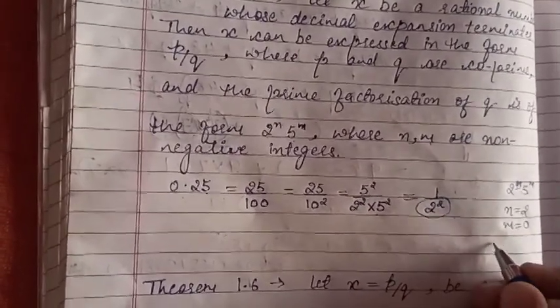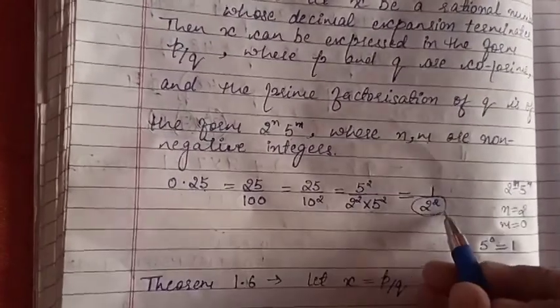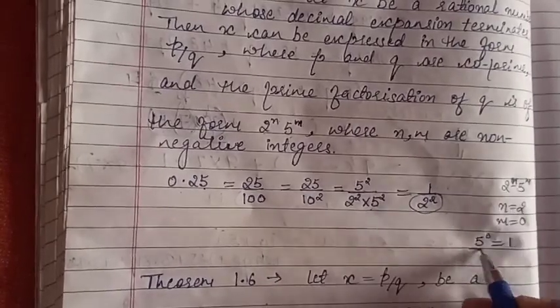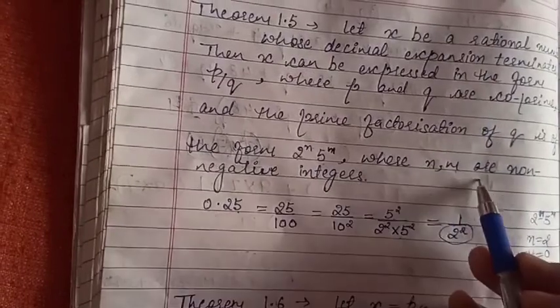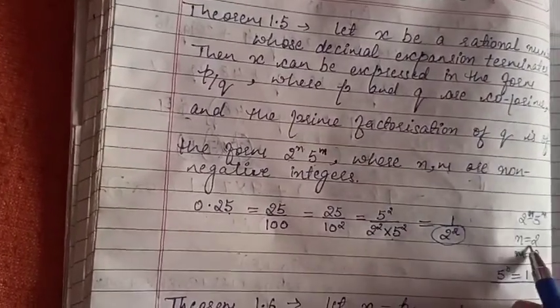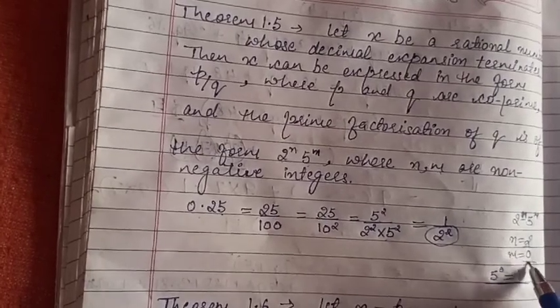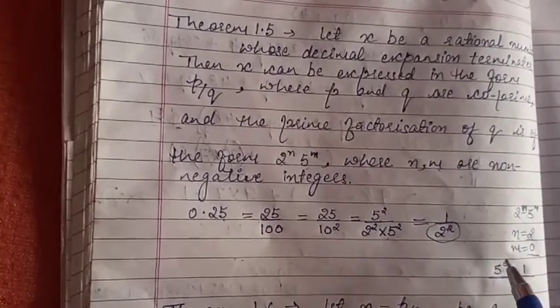Why m is 0? Because 5 raised to power 0 is equal to 1. As we do not have any factor 5, so we can write it like this: 5 raised to power 0 equals to 1. So m and n here are the non-negative integers. N is 2 and m is 0. In this way we can express any rational number.